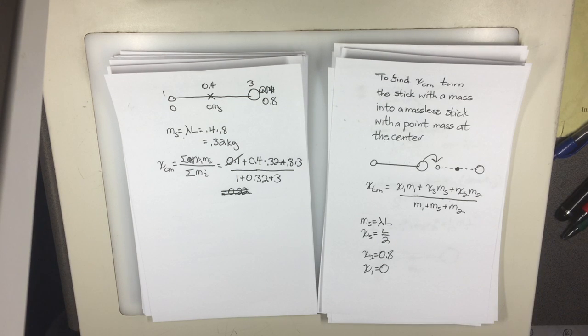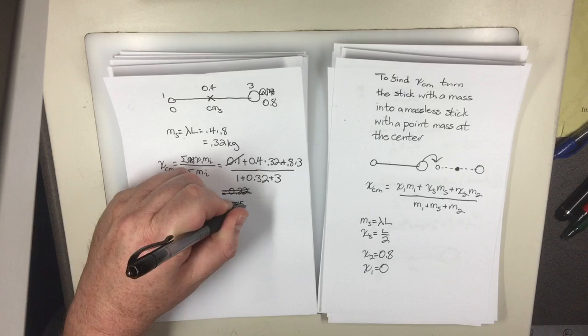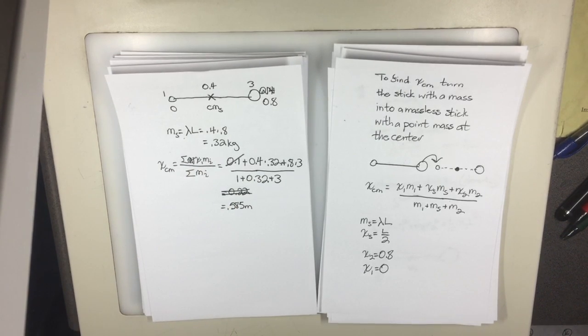What did you guys get? All right, now I'm doing it. Sometimes the calculator really respects the order of calculation. Okay, so it's 0.585 meters. So it's not at 0.6 meters, it is a little bit off.